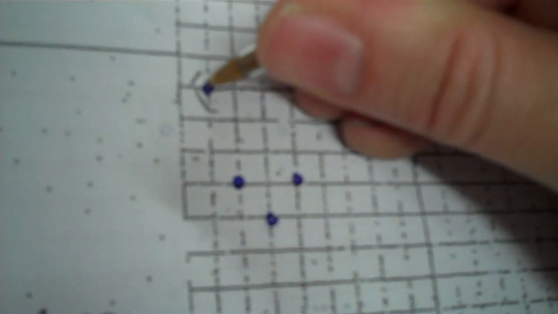Negative 7, negative 3. Negative 8, 0 is on the x-axis. It's another x-intercept. And then negative 9, 5. Okay. Alright, so there's my u.